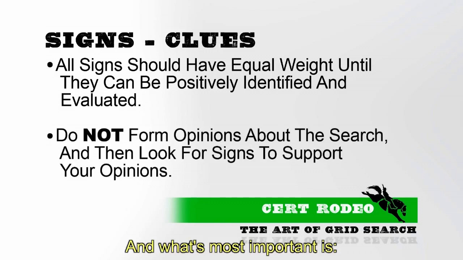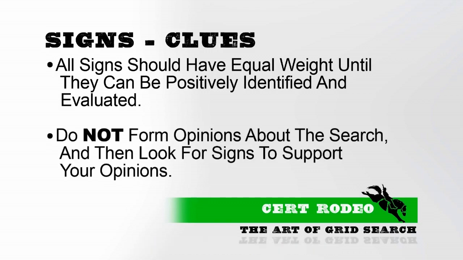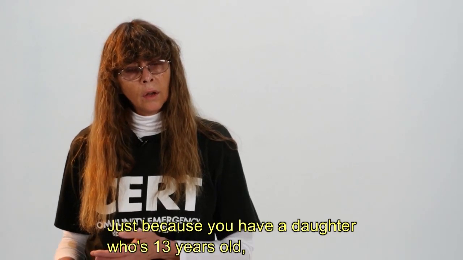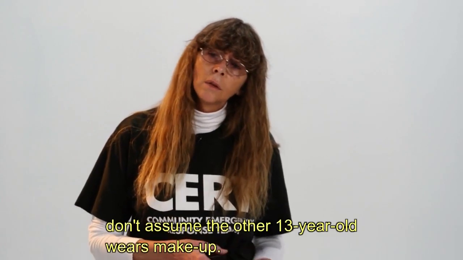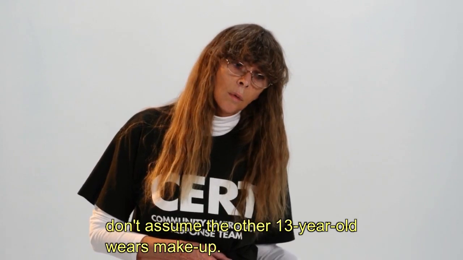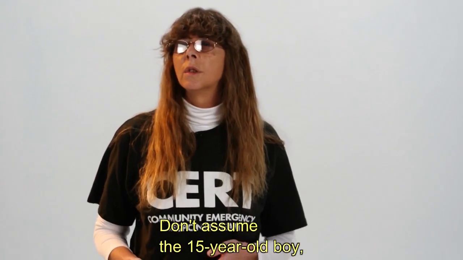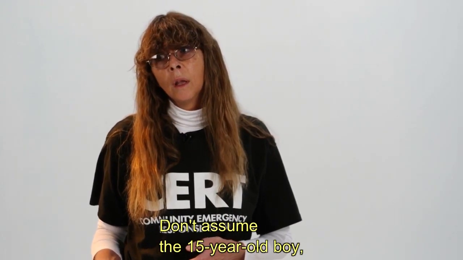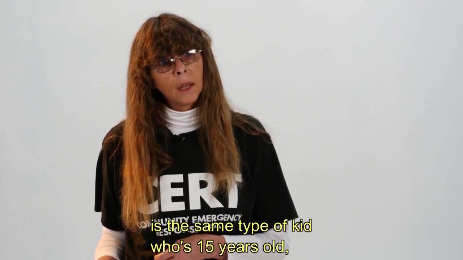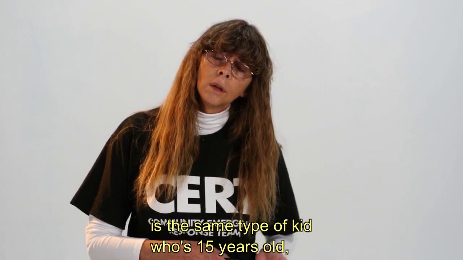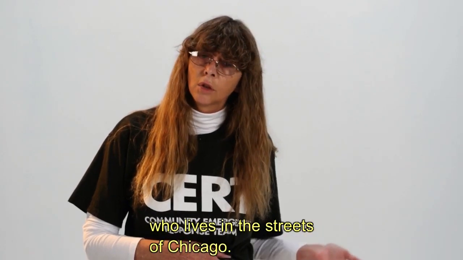And what's most important is do not form opinions about the search and then look for signs to support your opinions. Just because you have a daughter who's 13 years old who likes to wear makeup, don't assume the other 13-year-old wears makeup. Don't assume the 15-year-old boy who's a hunter and a scout is the same type of kid who's 15 years old who lives in the streets of Chicago.